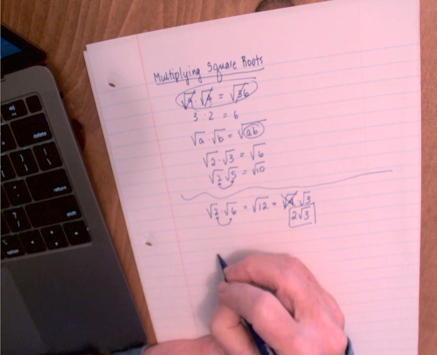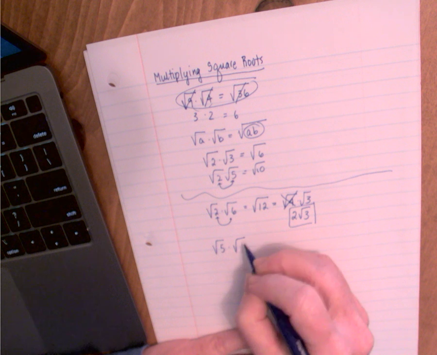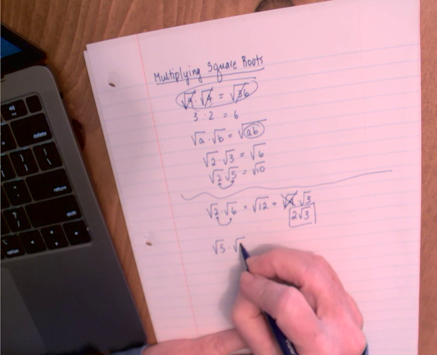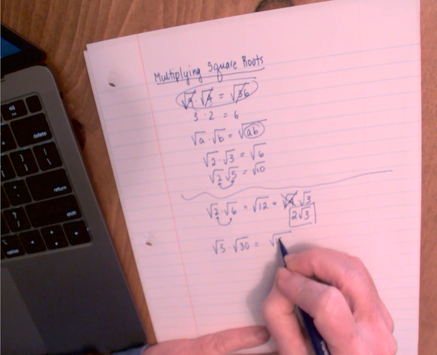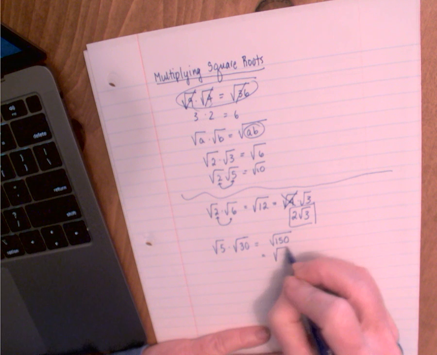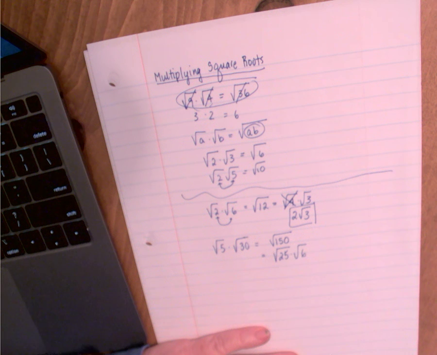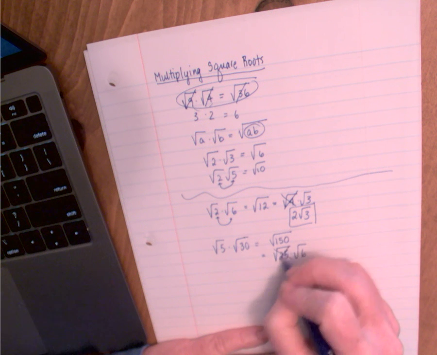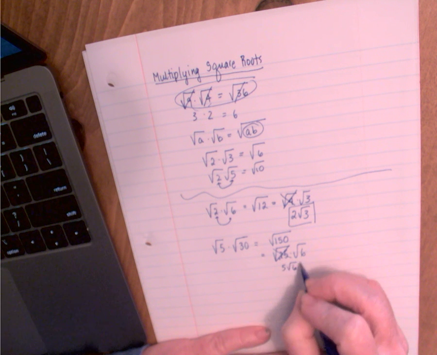If you had something like square root of 5 times square root of, let's say, 30, right? You know that that's going to be square root of 150, which in turn can be written as square root of 25 times square root of 6, right? And then you're in simplify mode. Square root of 25 is 5. So the final answer is 5 root 6.